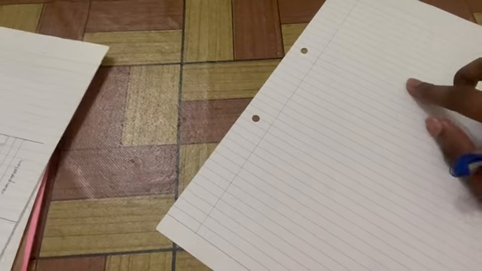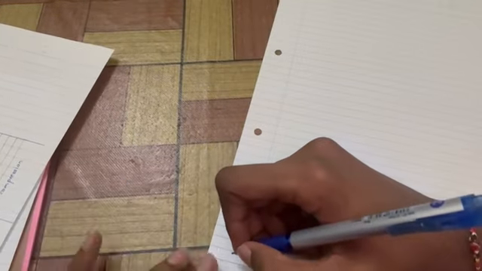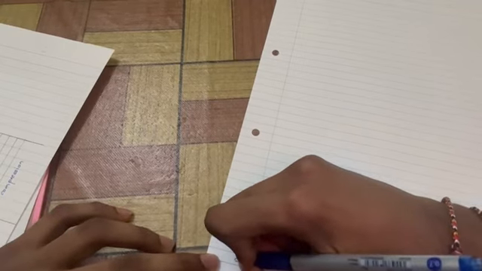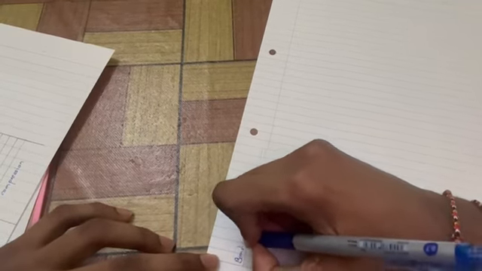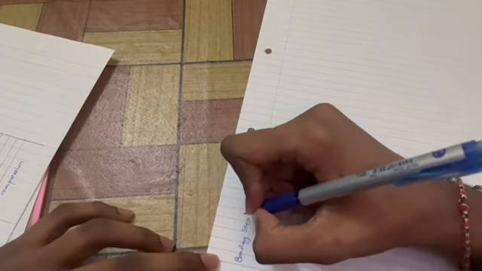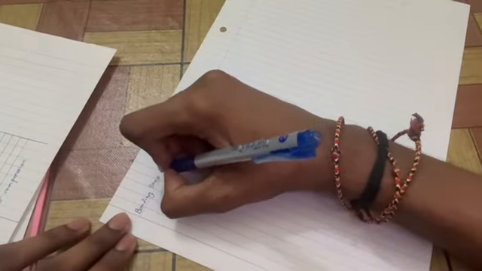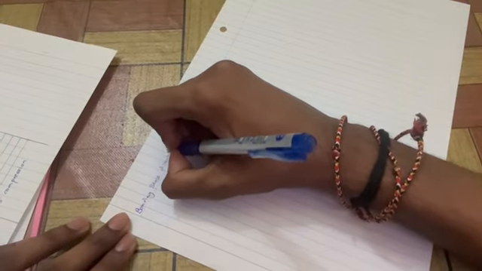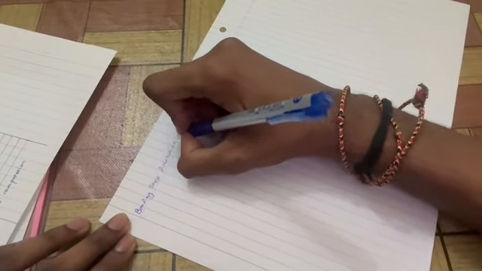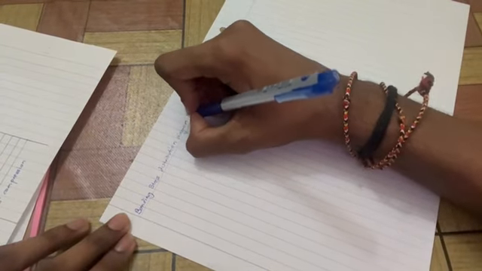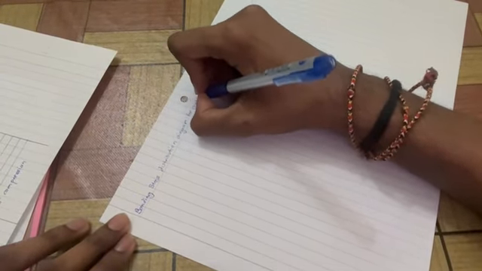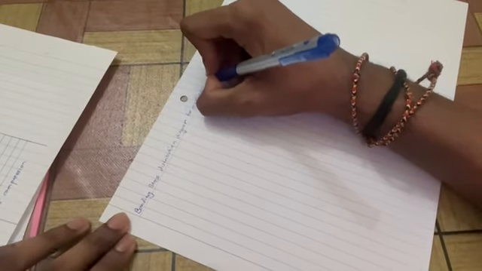Alright, so first let's write the title, which is bending stress distribution diagram for cantilever beam. Alright, that's good enough.